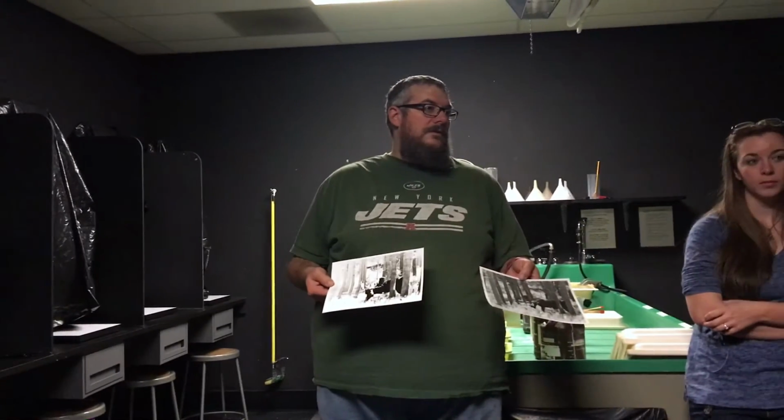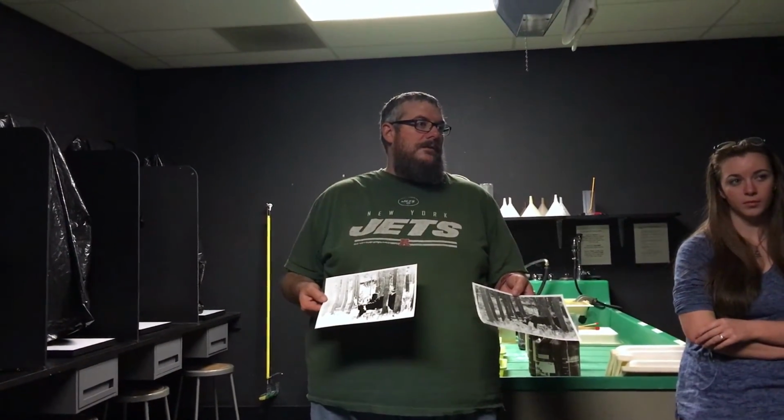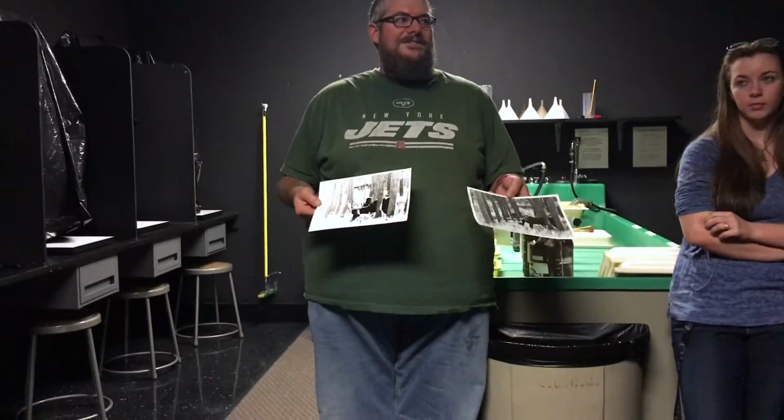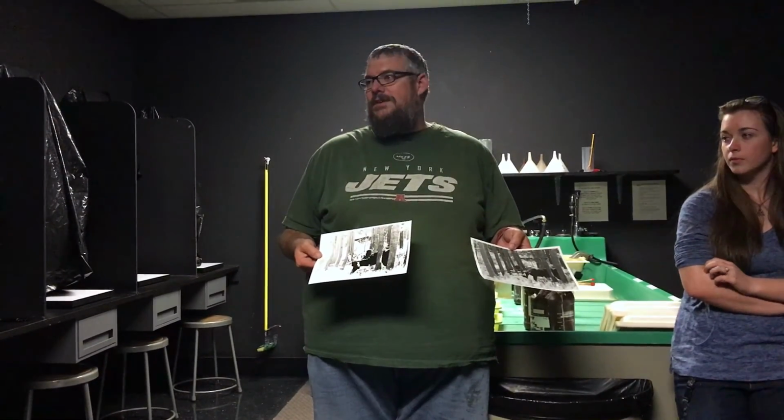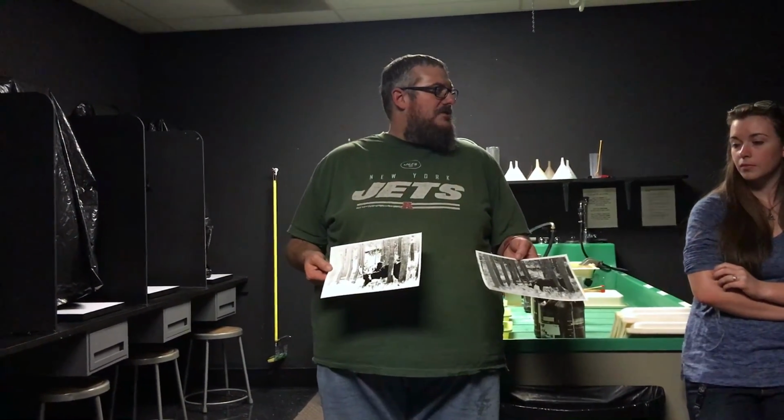If you're working with color photographs, do you use a totally different sort of thing to do that? A totally different process, different chemistry, everything. Questions?